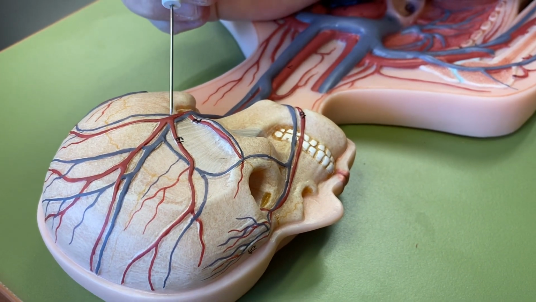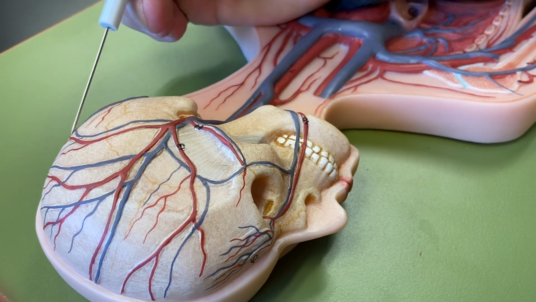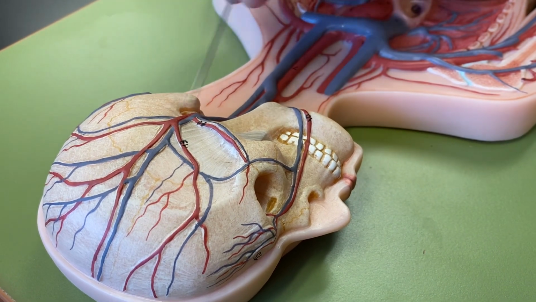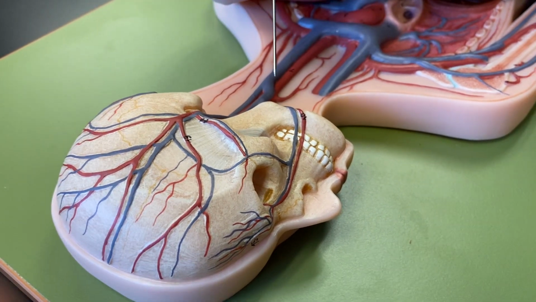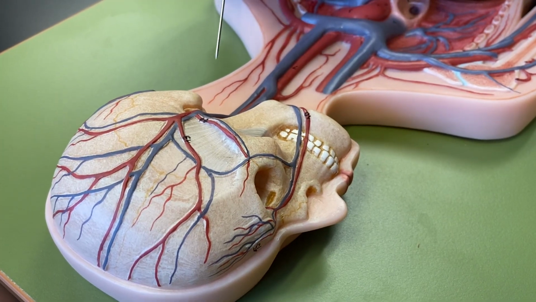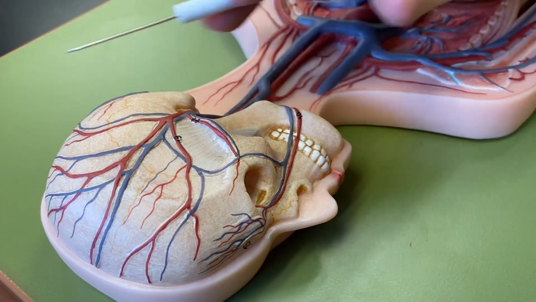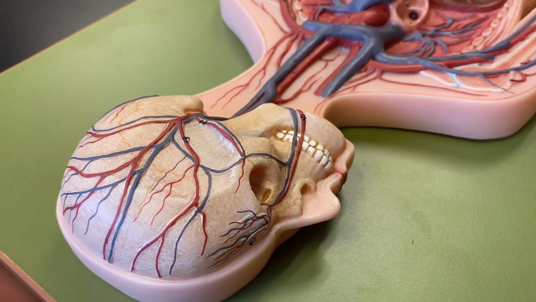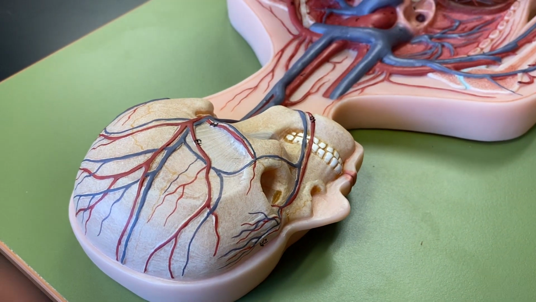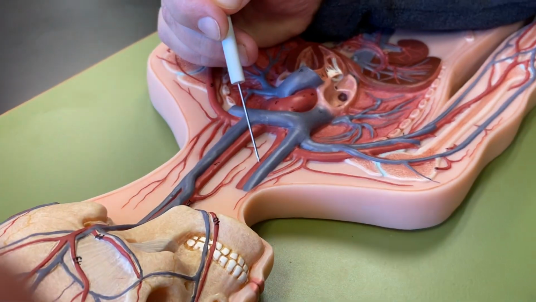And also coming off of this, we find the occipital artery with this accompanying vein here. Notice the arteries and veins all wind up matching here, so we get the identical blood flow in and out. And so this will be found on the right side of the skull as well. We get the same vessels coming off of the right common carotid artery here.